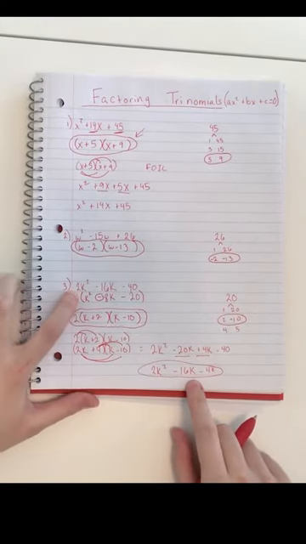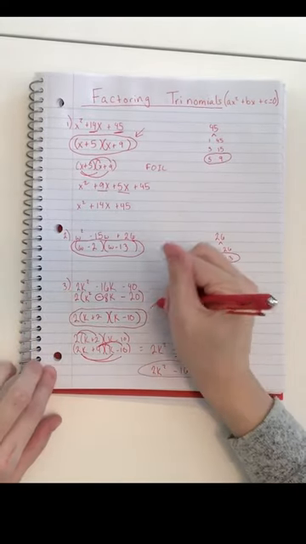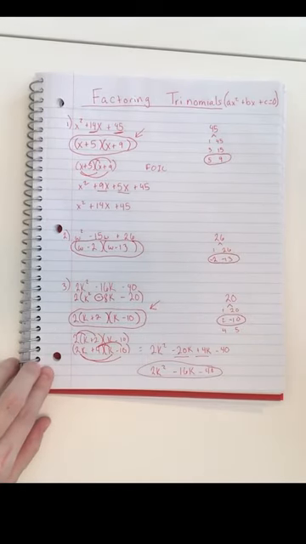Then compare that to what we started with, and if that matches, then this right here is the correct factored form of that trinomial.